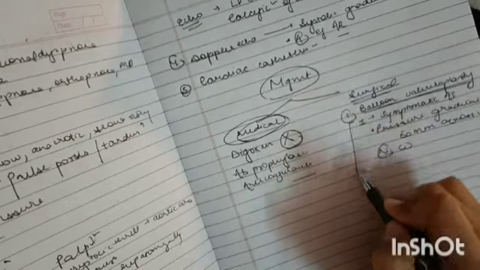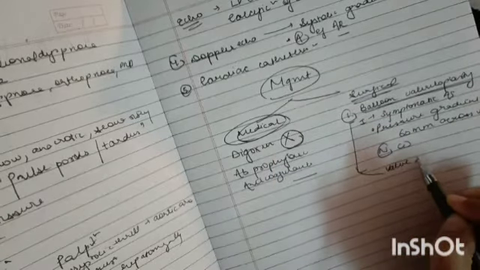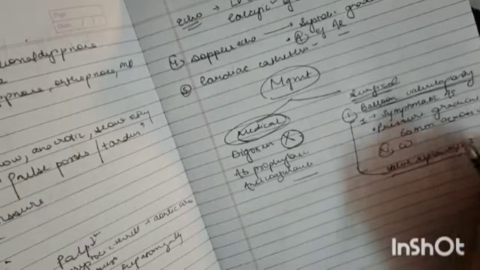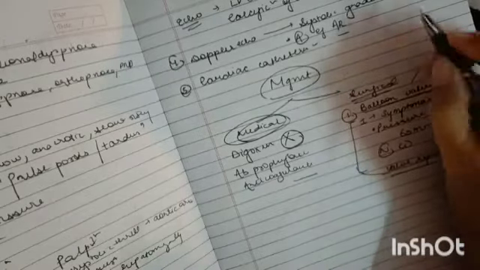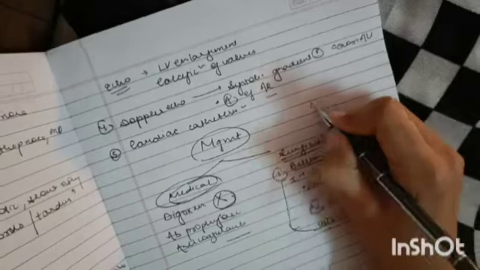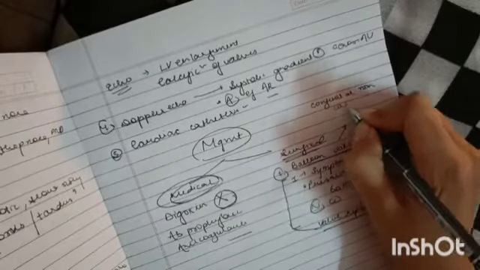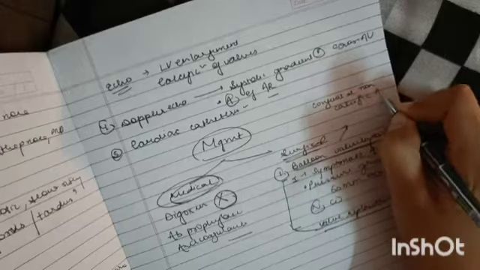We'll do valve replacement in more severe cases. Balloon valvuloplasty we'll do when we have a less severe case, which is congenital non-calcific aortic stenosis.